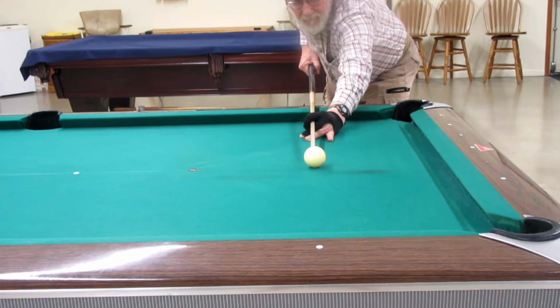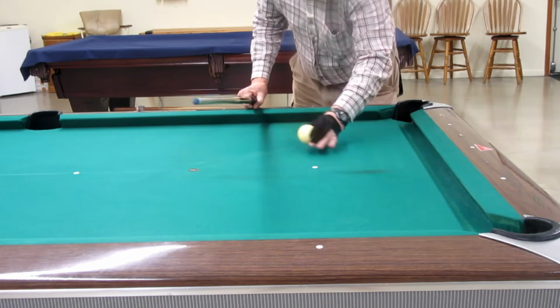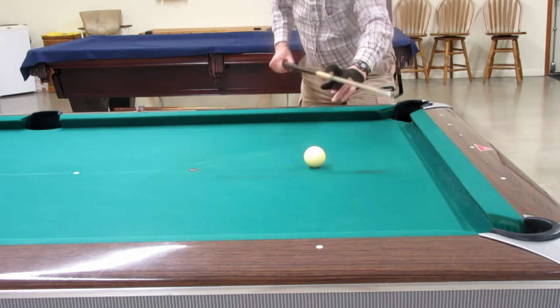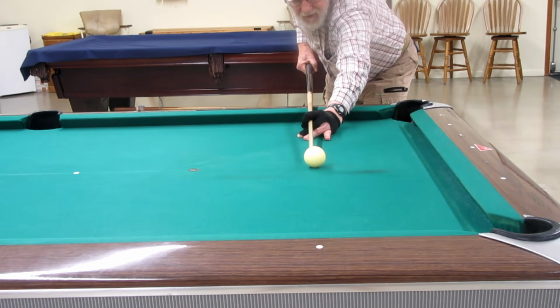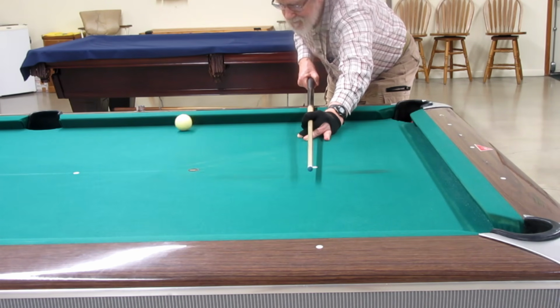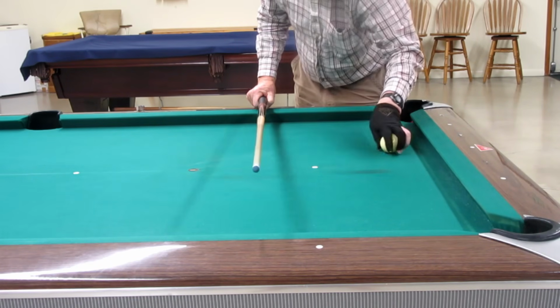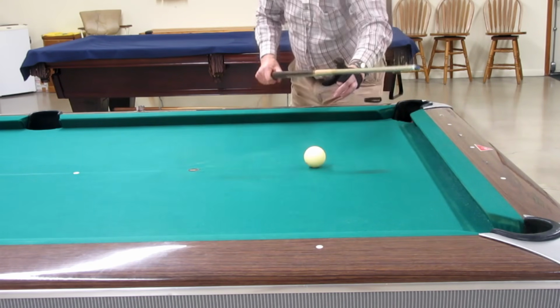You have to learn to adjust your aim for squirt and swerve, which depend on cue stick elevation, distance to the shot, and shot speed. You also have to be accurate and consistent in your ability to apply side spin.